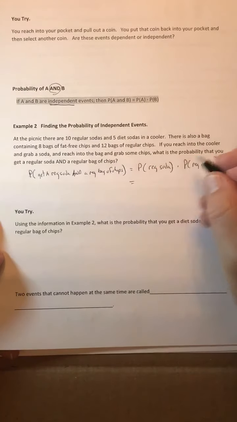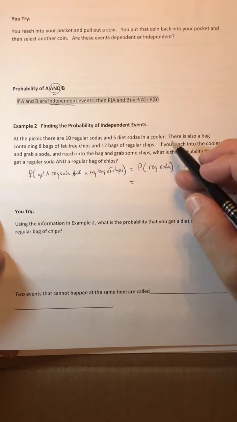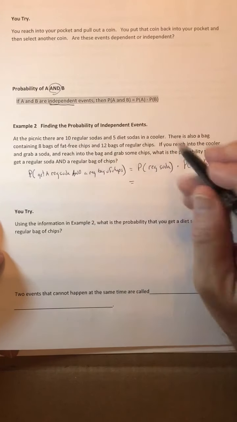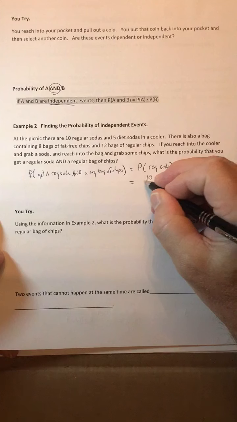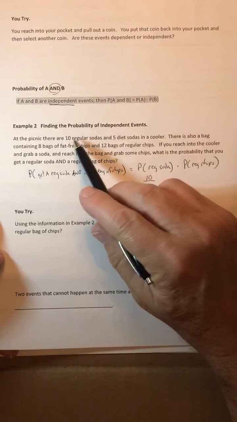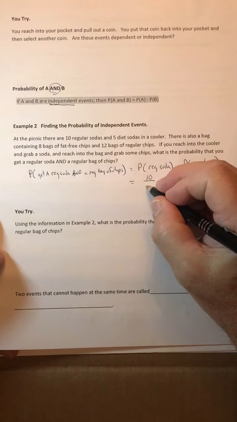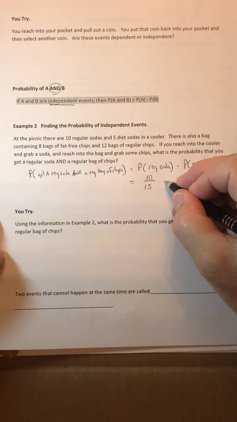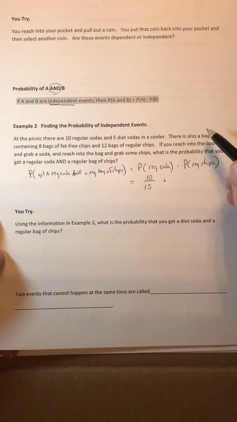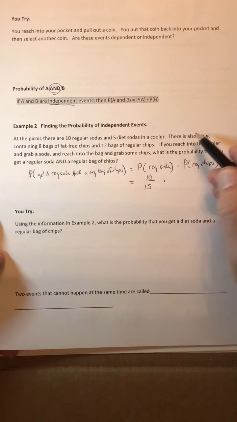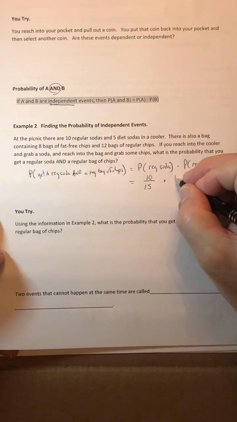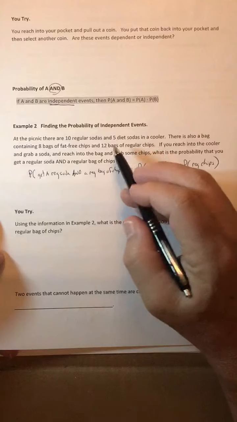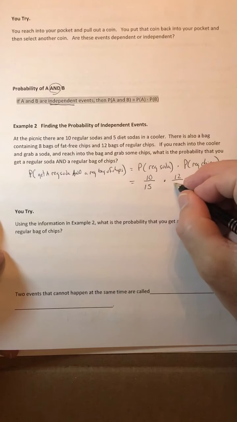So what's the probability of getting a regular soda? Well, there's 10 regular sodas out of 15 total sodas. And then a regular bag of chips, well, there's 12 regular bags of chips out of a total of 20.